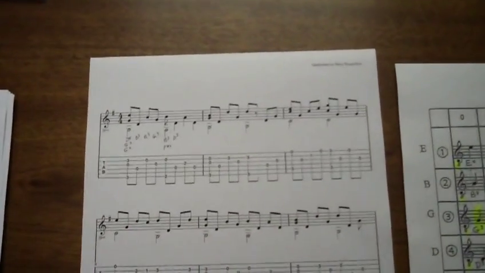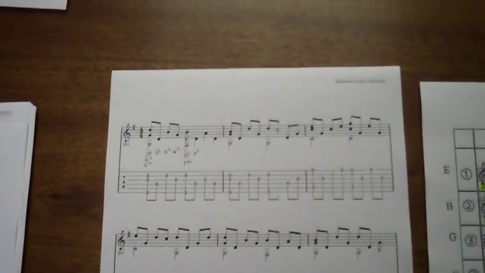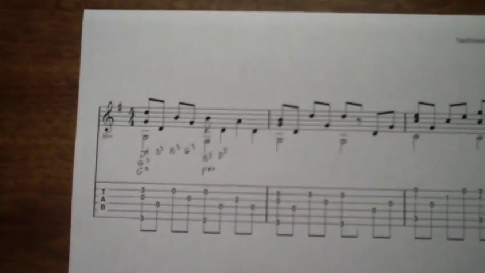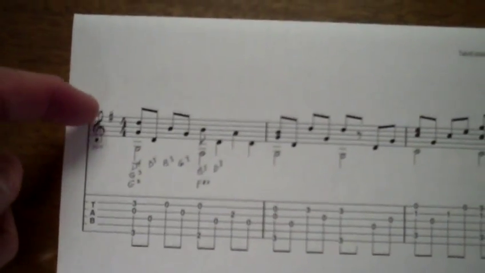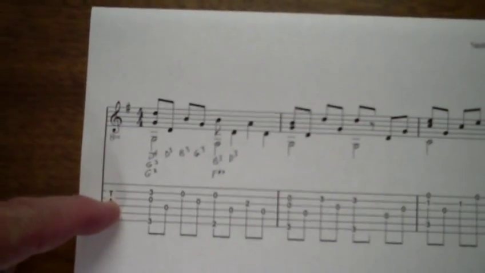Okay, this is an update to being able to take a fingerstyle guitar arrangement and turn it into a ukulele. What I've done is I've taken a tablature of a song, and you'll notice it has the traditional notation here and the tablature down here.